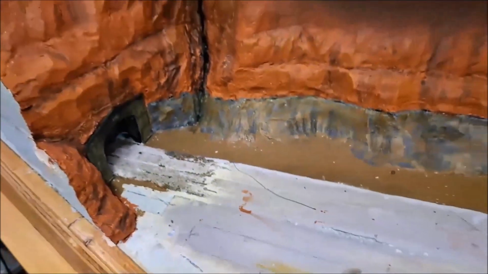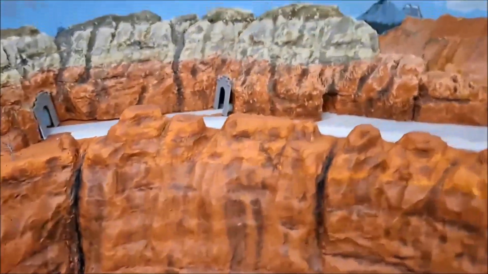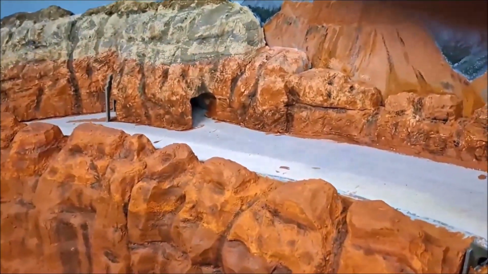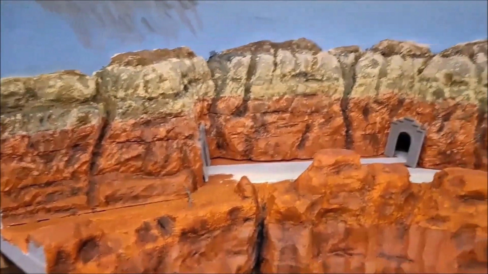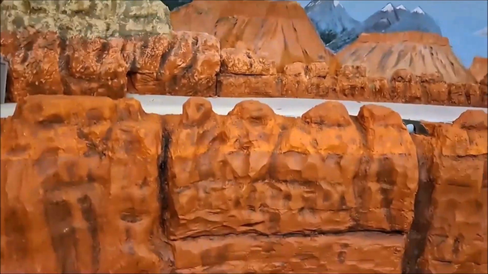And now it's down on the lower level. There's the other tunnel entrance on the upper to reverse also. All these areas where there's tunnels, all this scenery lifts right off, so I can get to any of the track or turnout at any time.